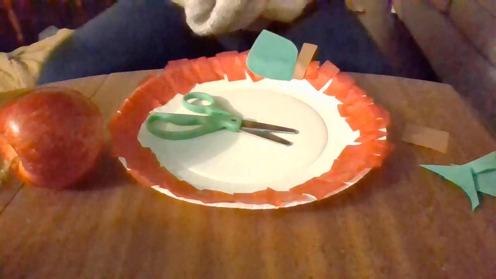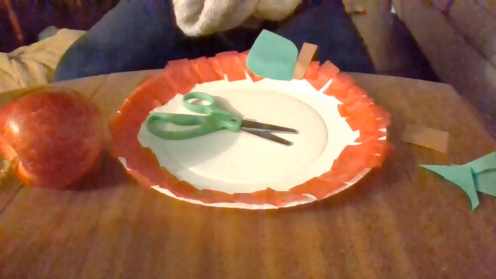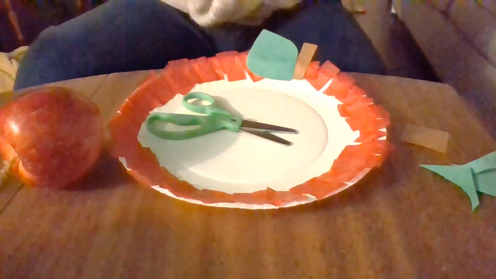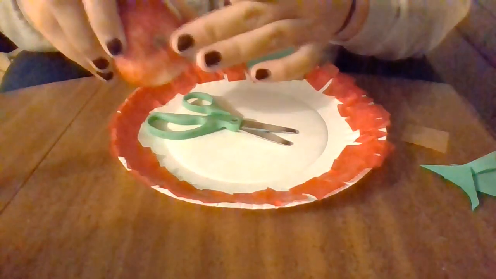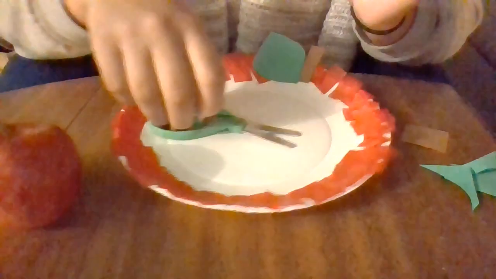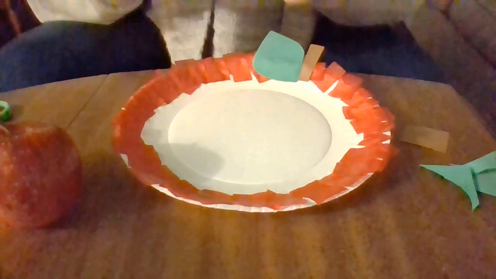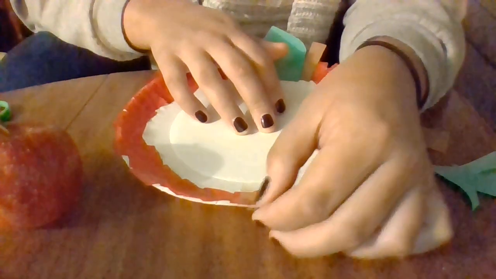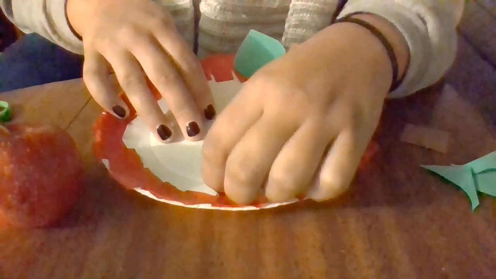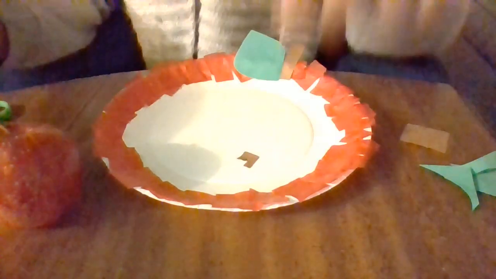So where do I put that on my apple? Do I put it at the top by the leaf or the stem? No, I need to put it on the bottom of our apple. So I'm going to find a place right down here. Ooh, that looks great there. Yep, okay, I'm going to glue it down.